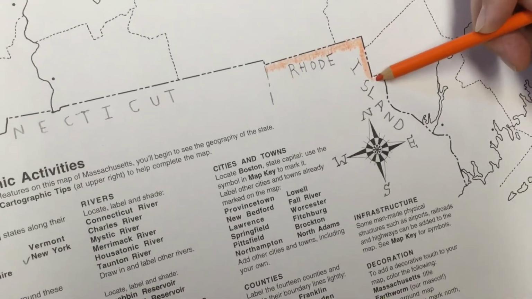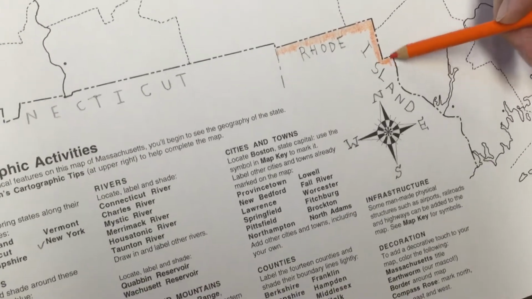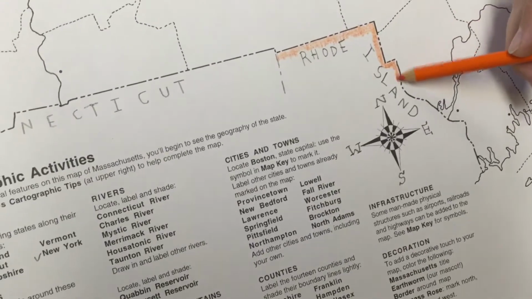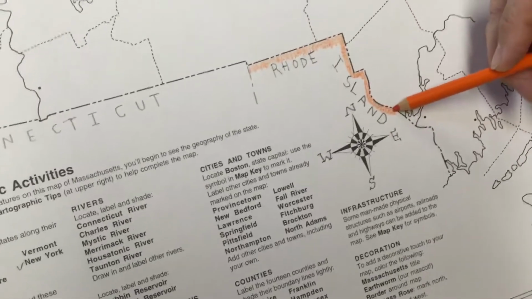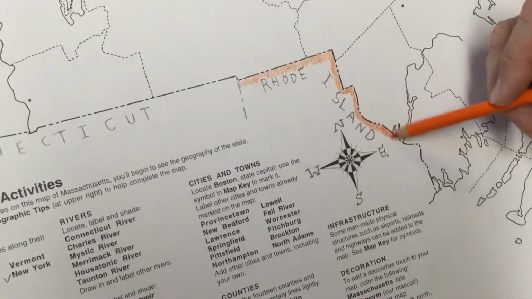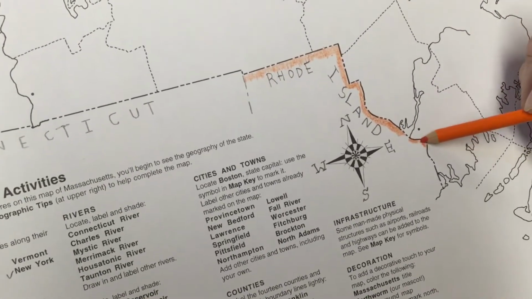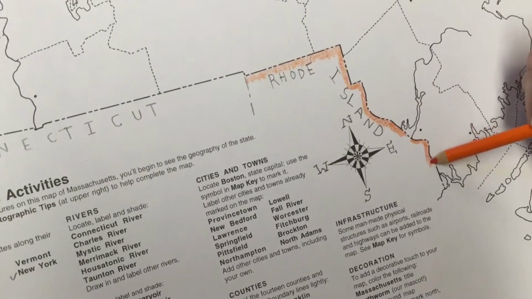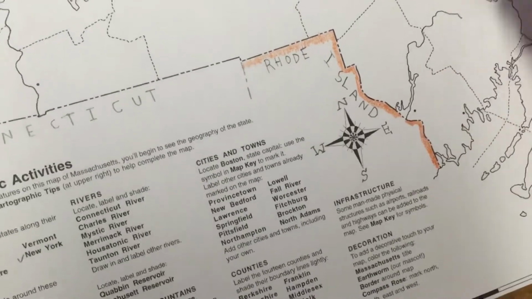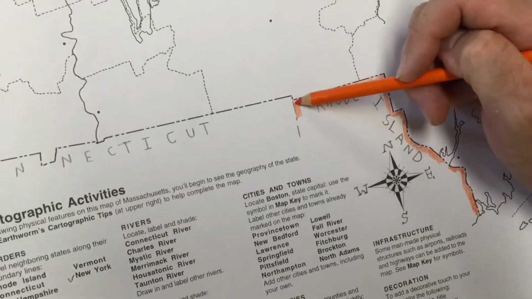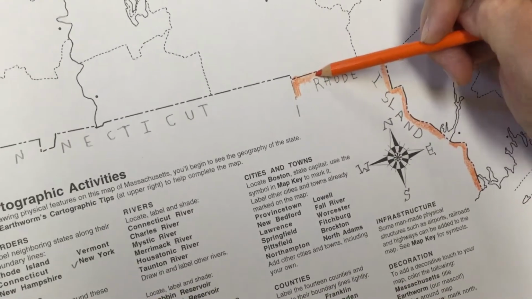Okay, this is when you cross that line there and you enter into this orange area, you're entering into Rhode Island. All right, see how that makes Rhode Island stand out pretty nice. Okay, and you can go over it a little bit if you want to darken it in a little.